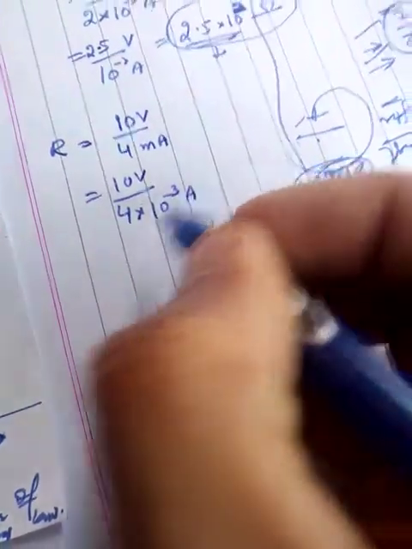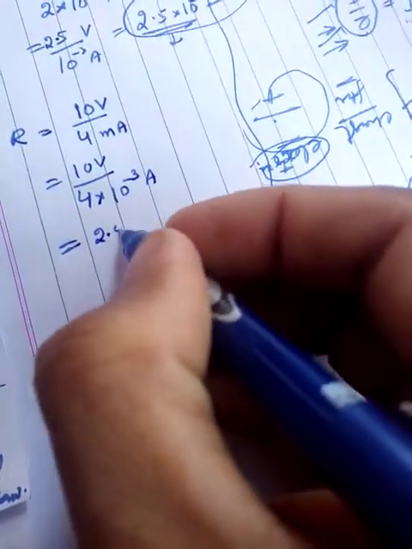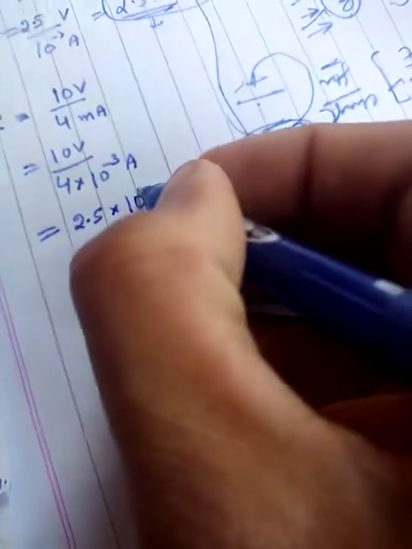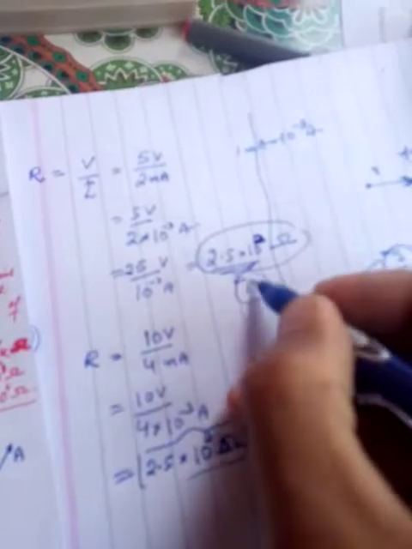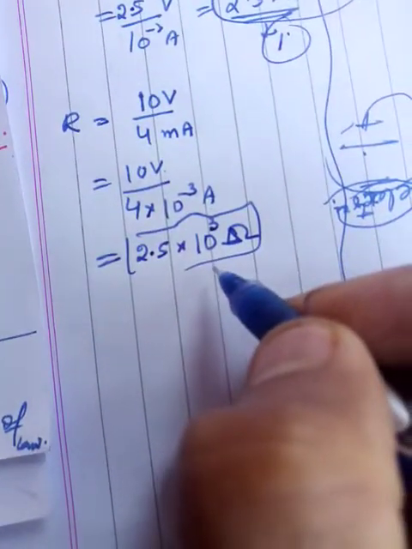to the power minus 3 ampere. Then again 10 divided by 4 is equal to 2.5 into 10 raised to the power minus 3, which we take to the numerator, so it is 10 raised to the power 3 volt by ampere. Again it is ohm. So again the resistance of the conductor is 2.5 into 10 raised to the power 3 ohm. As in the first case it is 2.5 into 10 raised to the power 3 ohm, and in the second case it is also 2.5 into 10 raised to the power 3 ohm.